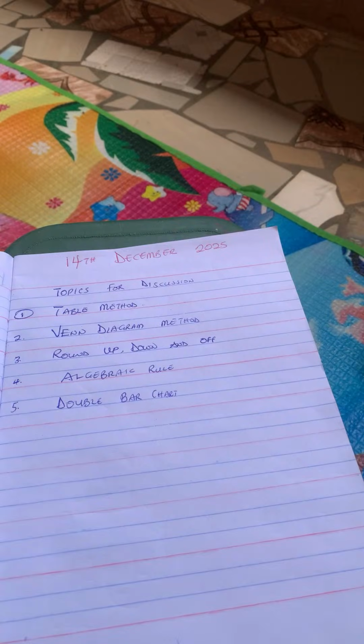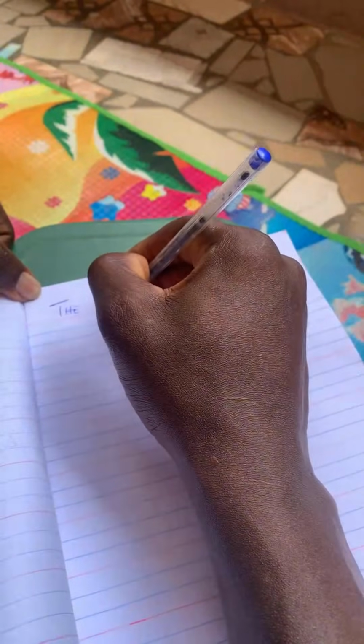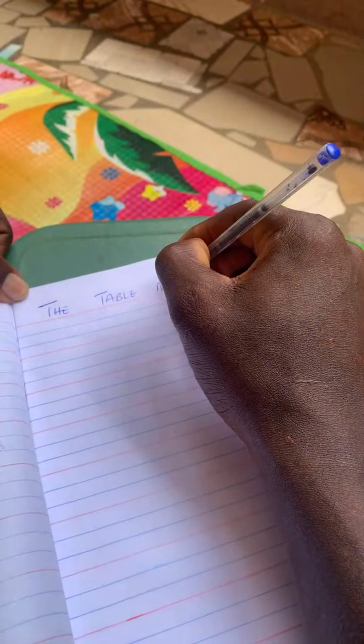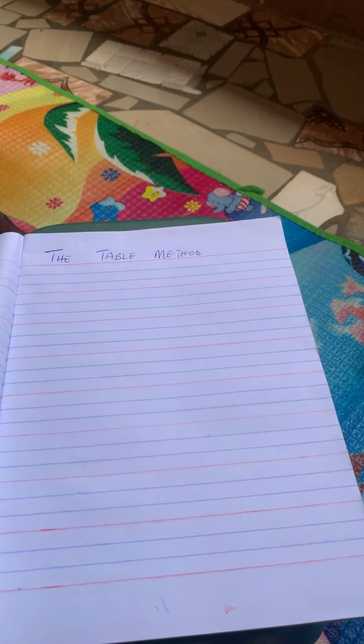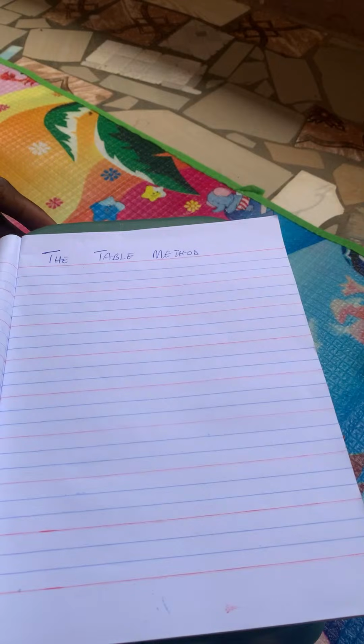All right, so let's get started with the table method. The table method is a method that we use in determining the LCM and the HCF of two or more numbers. At our level, we are going to start with only two numbers. Now, there are a few rules to be observed when applying the table method.